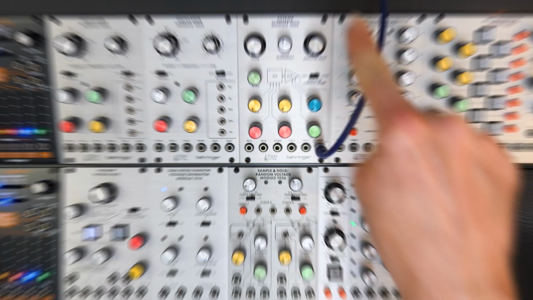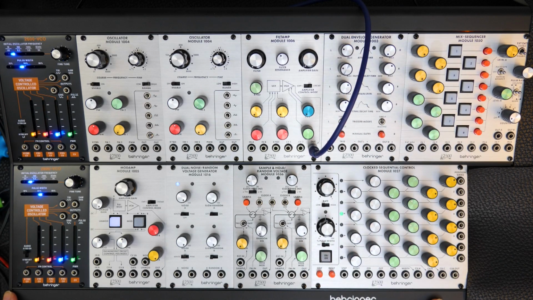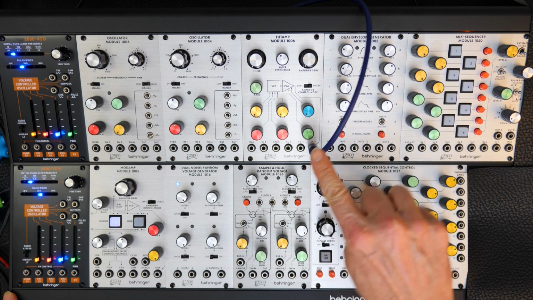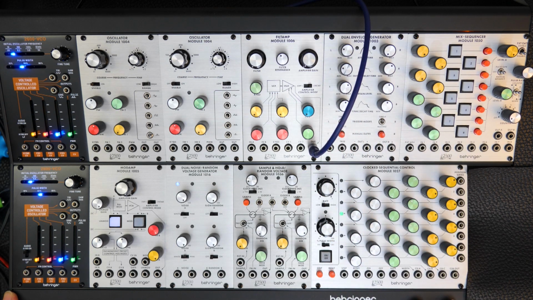So the first thing we are going to do now is that we take the output here of the VCA and connect it to our mixer. As you can see, I have already set this up. And now the next step is that we connect the VCO to the filter.